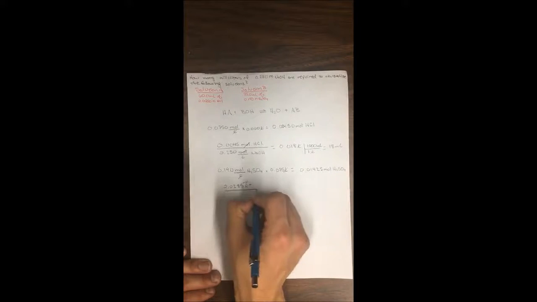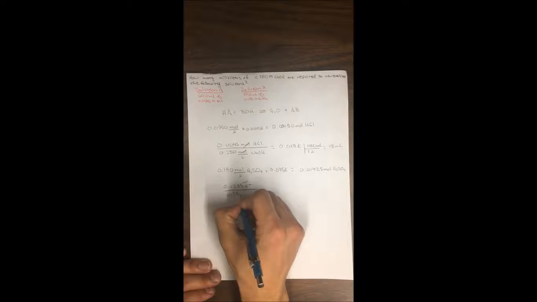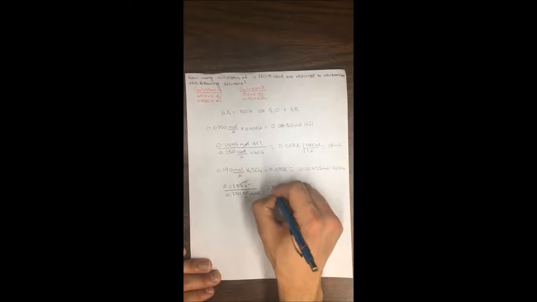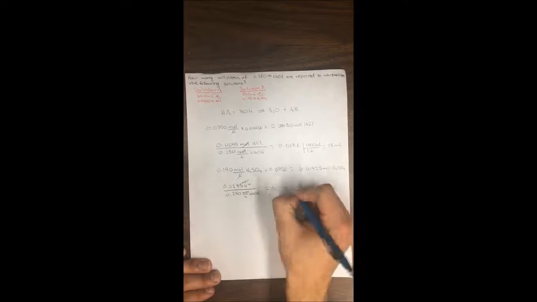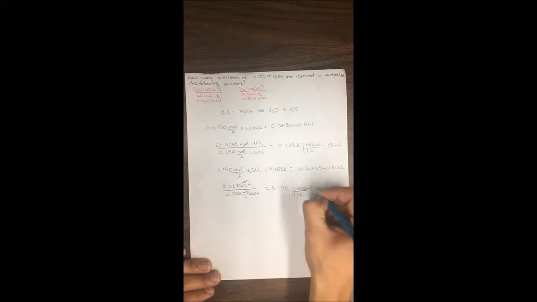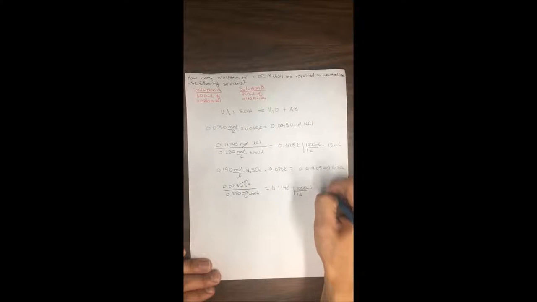And so once again, we will divide this by 0.250 moles per liter of NaOH. The moles cancel, and this leaves us with 0.114 liters. And then we know that there are 1,000 milliliters in 1 liter. Our liters cancel. And this leaves us with 114 milliliters of NaOH.